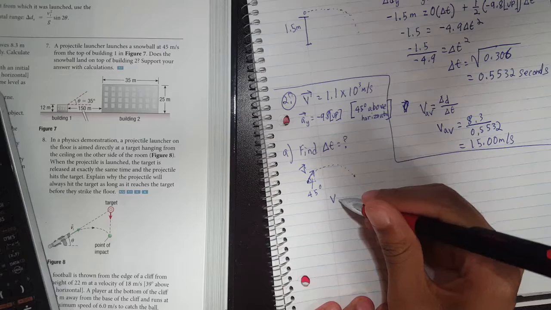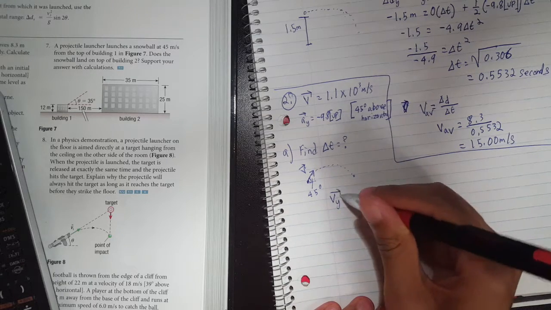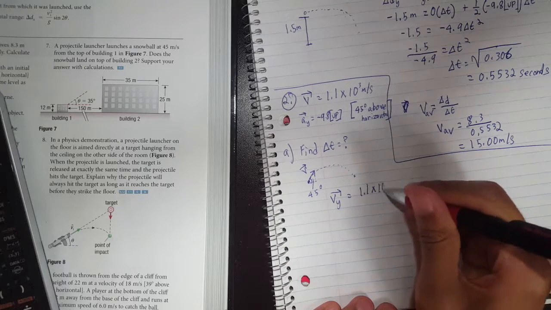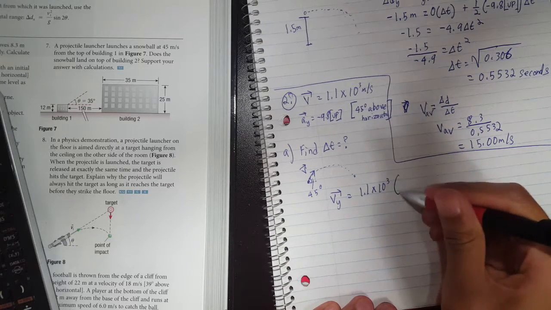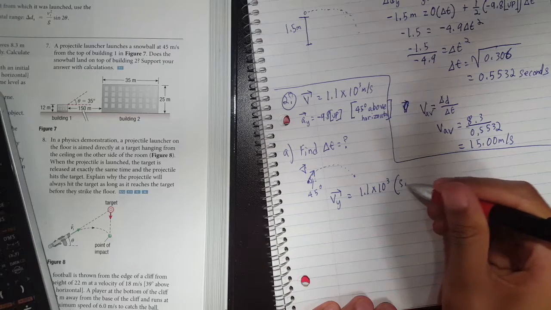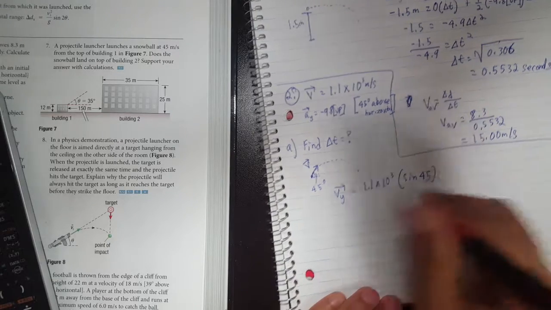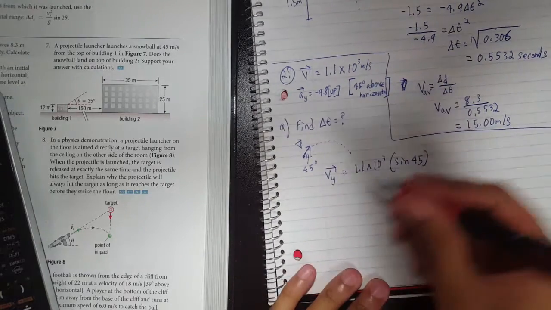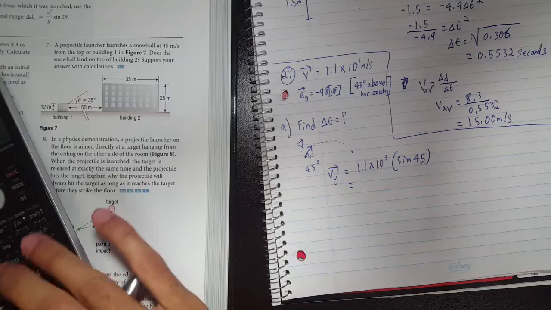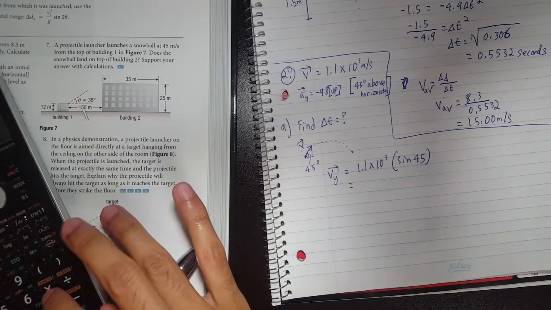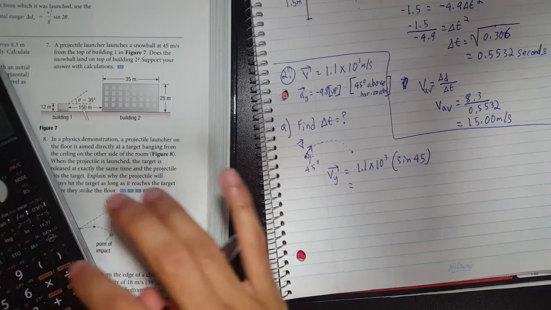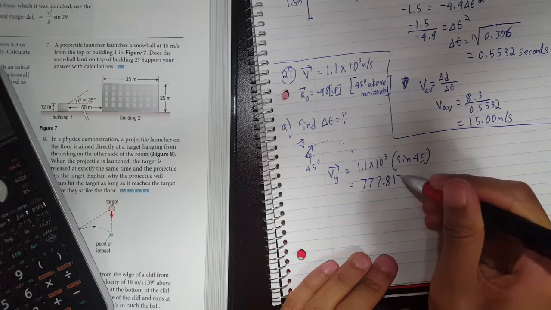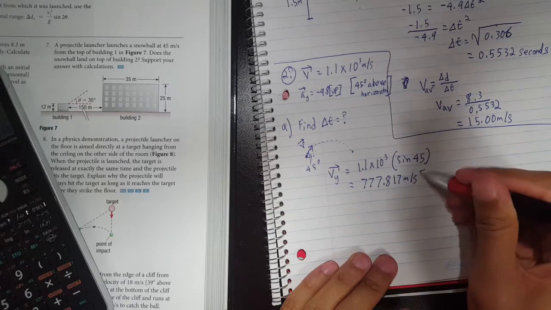So to do that, Vy is going to equal 1.1 times 10 to the power 3 times sine 45, because sine is opposite over hypotenuse, and since we want this, we have to use sine. So that is 777.817 meters per second up.